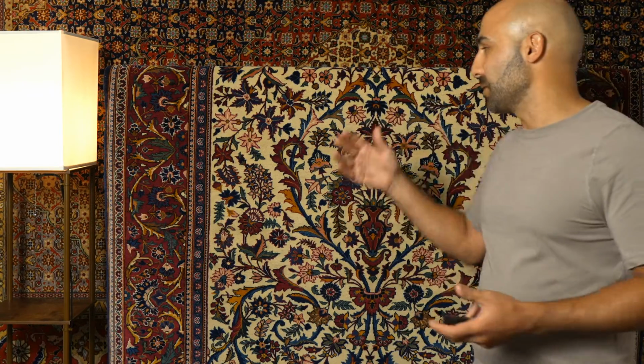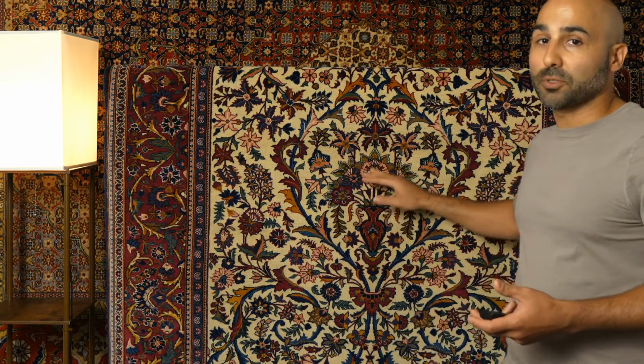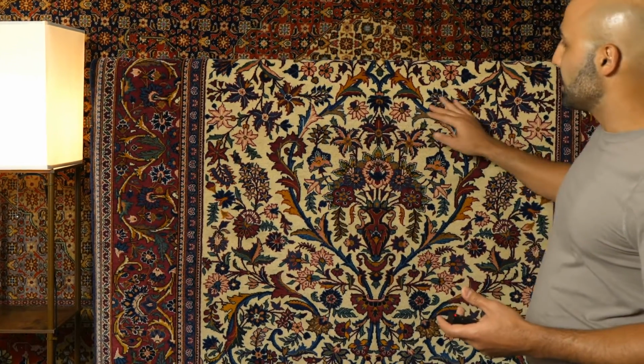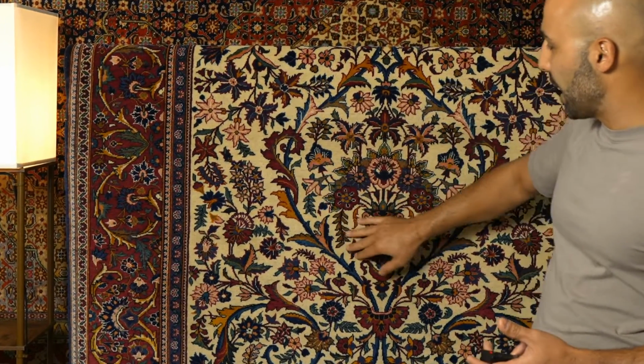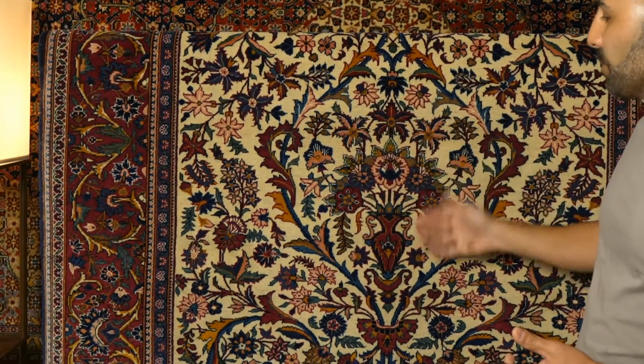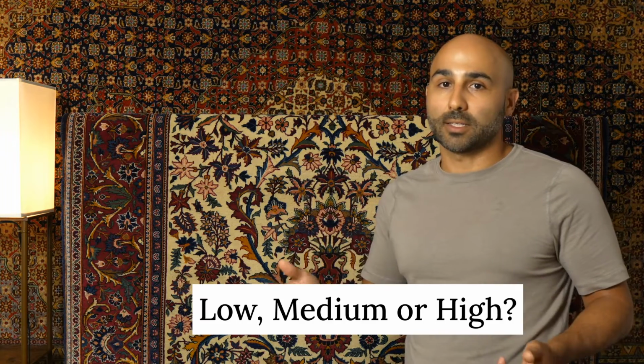And just to make things a little bit more interesting, I want you to take a look at this beautiful Kashan Persian rug behind me and look at its details and its curvilinear pattern and all the intricacies in the pattern, and take a guess at what is the knot density of this rug. You could guess the specific KPSI, knots per square inch, or if you want to just guess if it's low, medium, or high knot density.